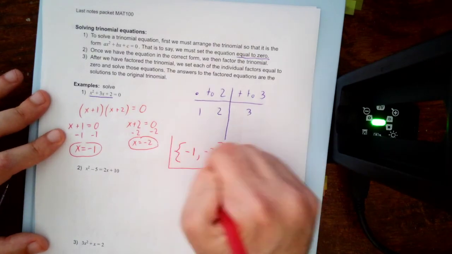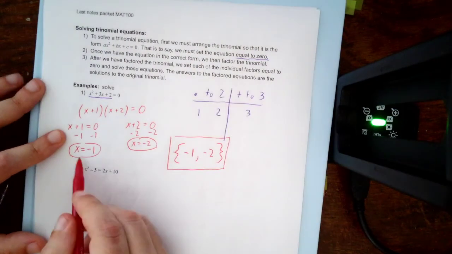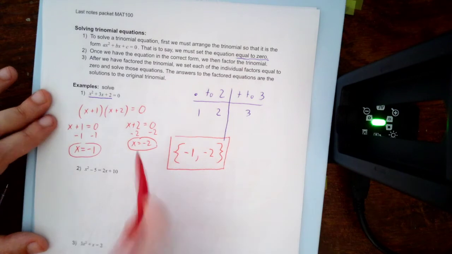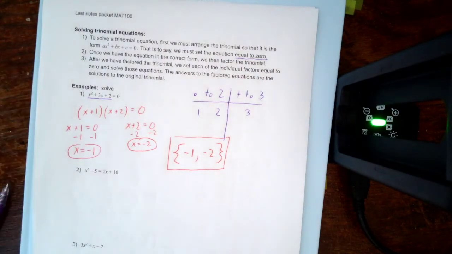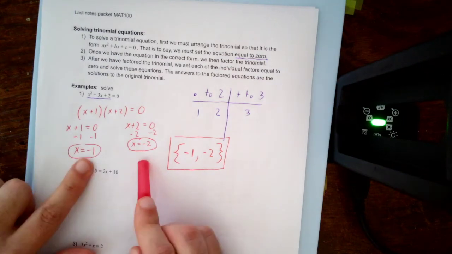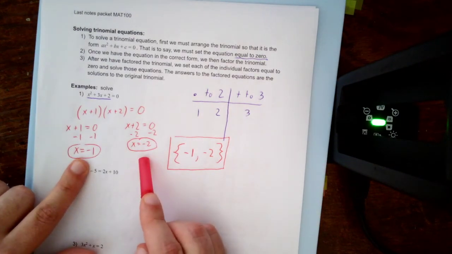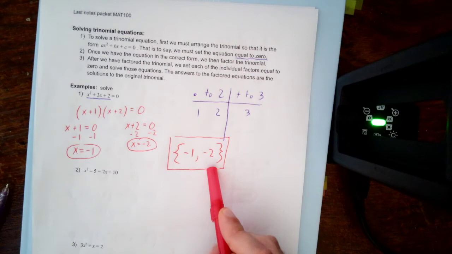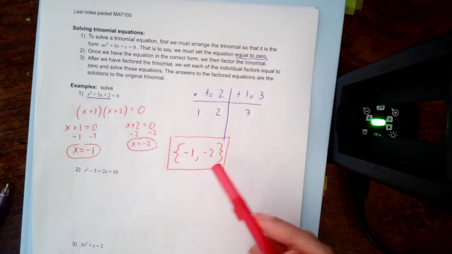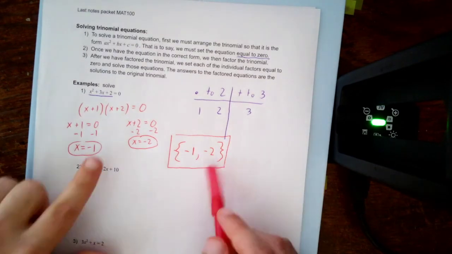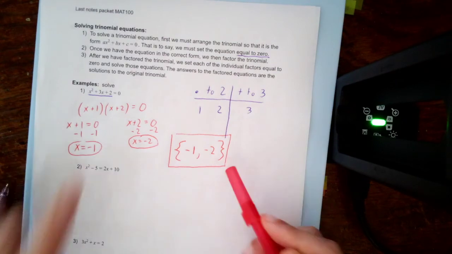This is one way to write the answer, or x equals negative 1 and x equals negative 2 is another way to write the answer, right? It depends on what format your answer is supposed to be in, right? As x equals the answer, or as sets, where you put them in the curly braces. These are the two different ways we've seen us answer equation problems, right?